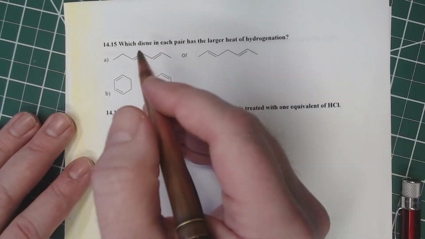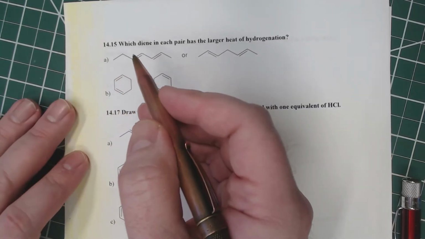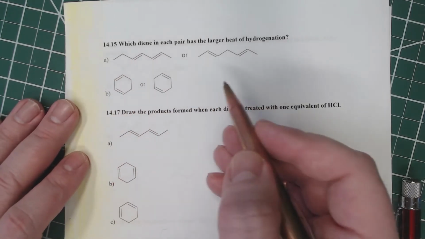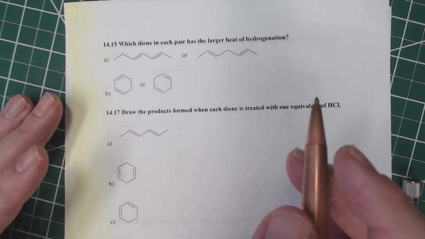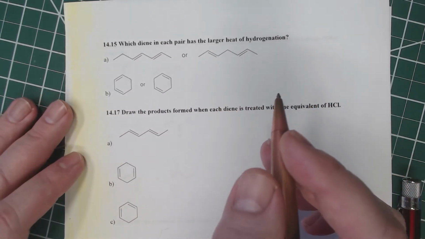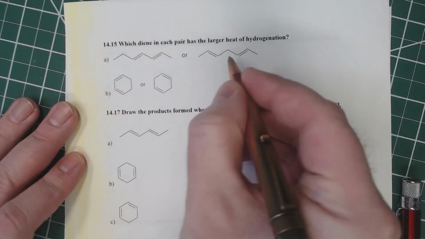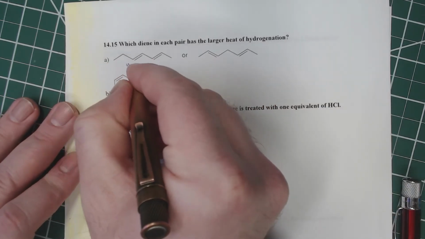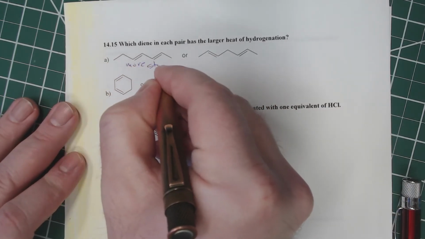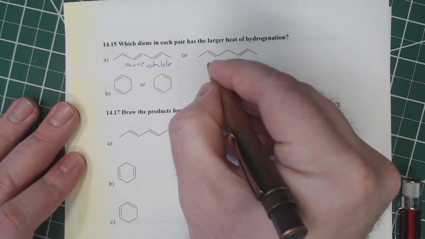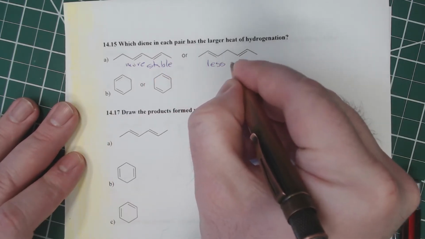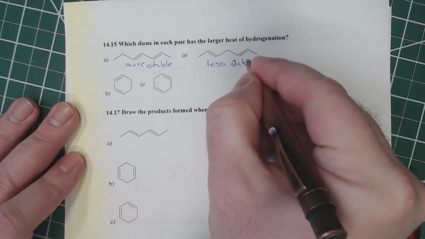Okay, so here it says which diene in each pair has the larger heat of hydrogenation. In other words, which one is less stable? Well, we know this one's conjugated and this one isn't, so this one is more stable. This one is less stable.